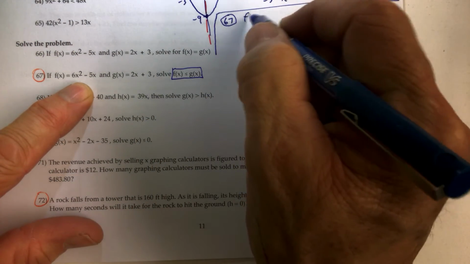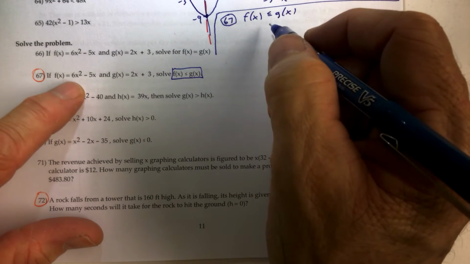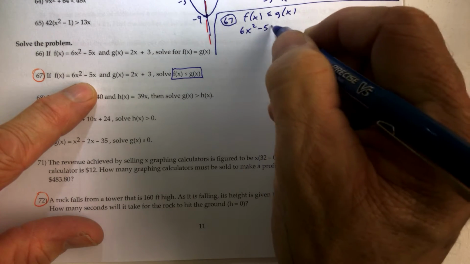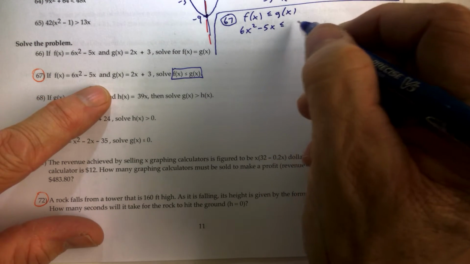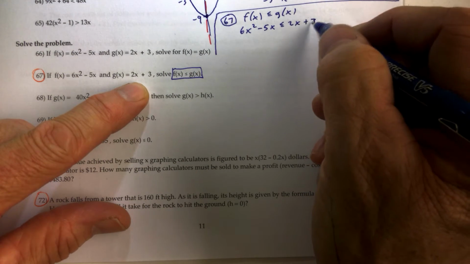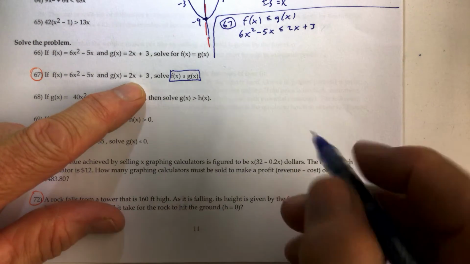f of x less than or equal to g of x. Well, f of x is defined to be 6x squared minus 5x, and then we have less than or equal to what g of x is defined to be, 2x plus 3. So like I said, we're going to solve this inequality algebraically.